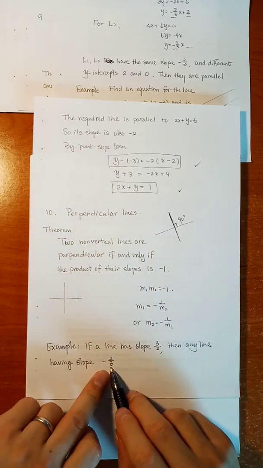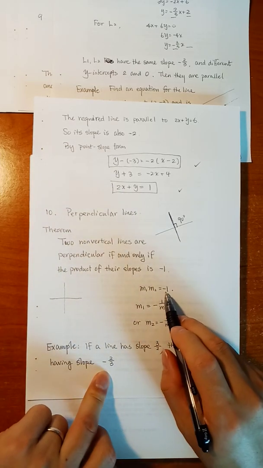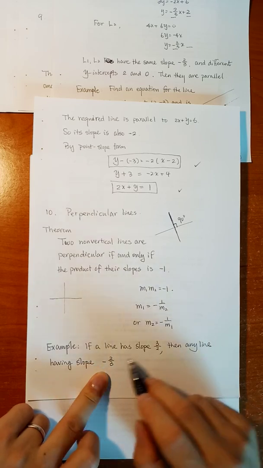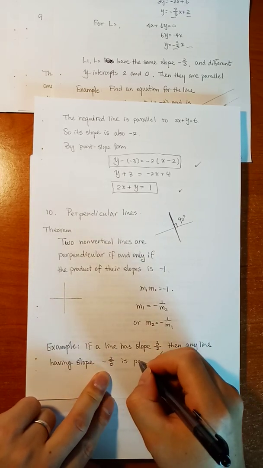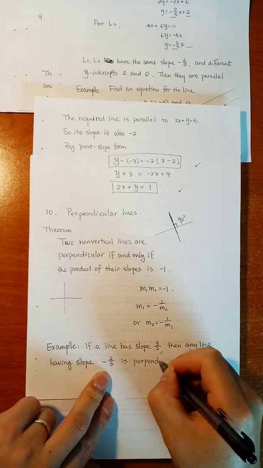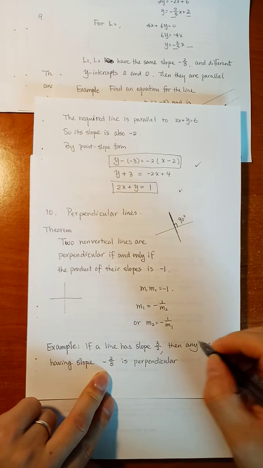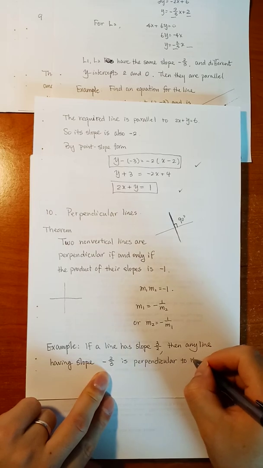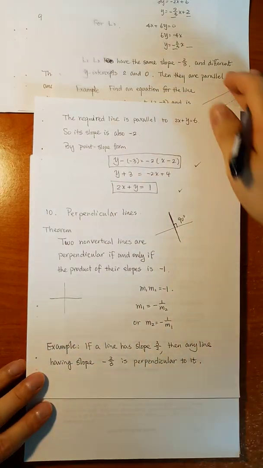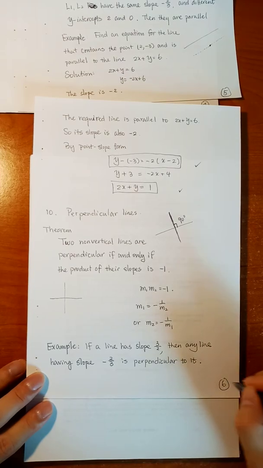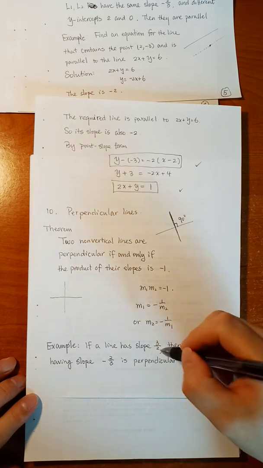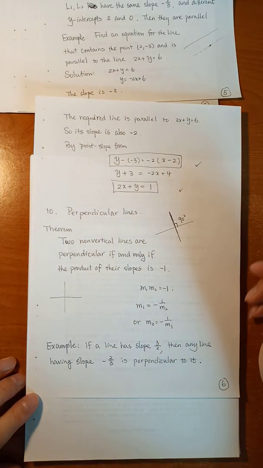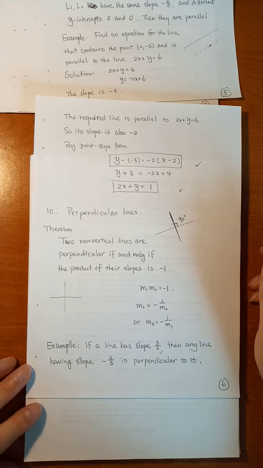You see here, negative 2/3 times 3 halves is exactly negative 1. Any line having this slope is perpendicular to it because the product of these two slopes is equal to negative 1.